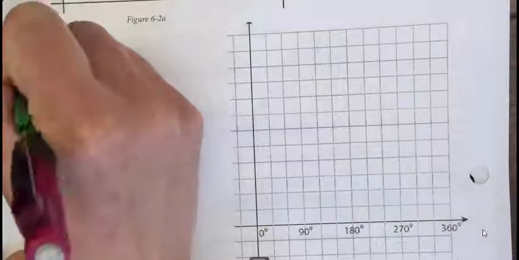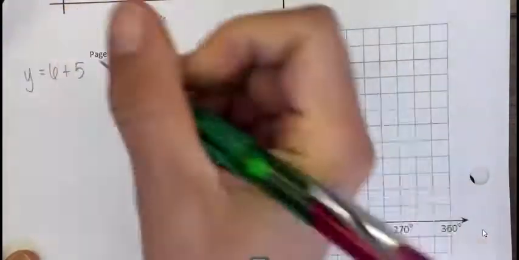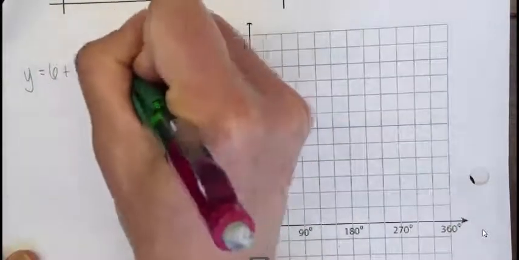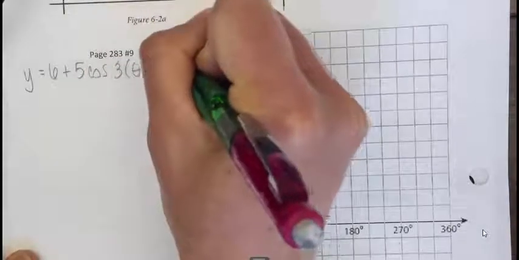So let's do a problem from your textbook. On page 283, number 9, there is a question that says, what are the amplitude, period, phase displacement, and sinusoidal axis location of the graph? And check by plotting on your grapher. And we're actually also going to graph it on here before we check it on our grapher. Okay, so the equation that they're giving us is y equals 6 plus 5 cosine of 3 times the quantity theta minus 60 degrees.